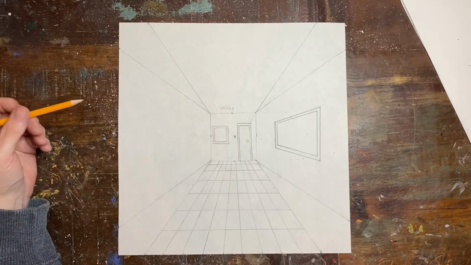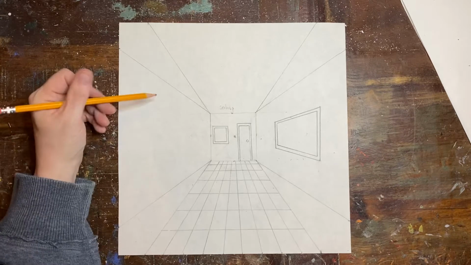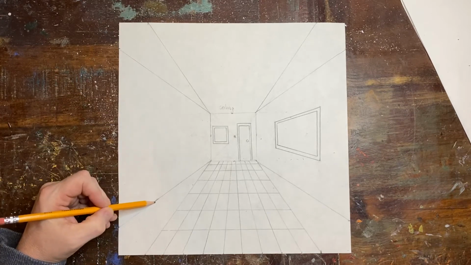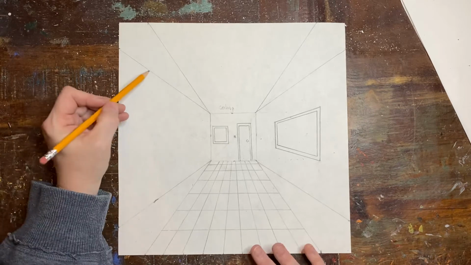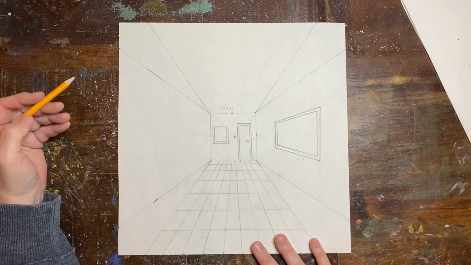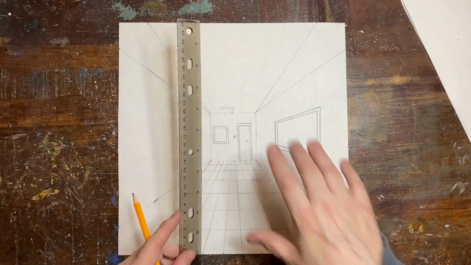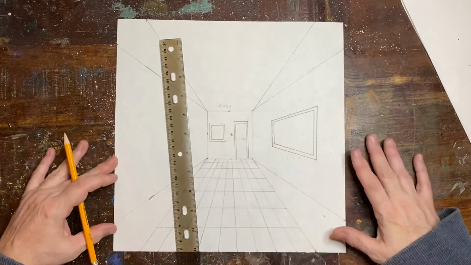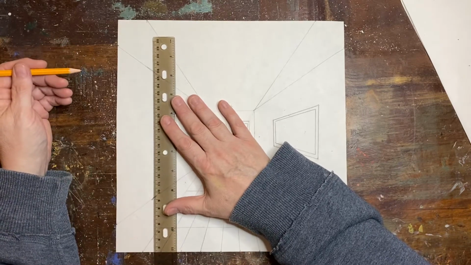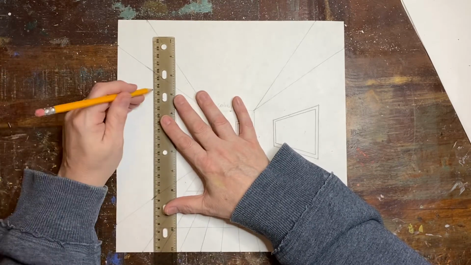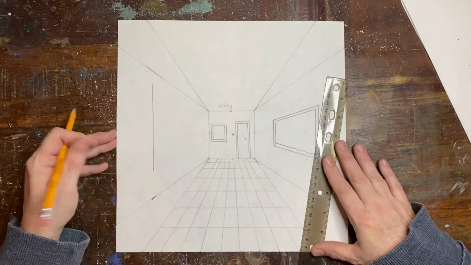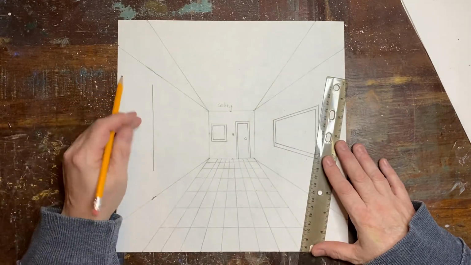So again, I need to decide how tall my poster is. If I know this right here is the bottom of my wall, and this line here is the top of my wall, then I'm just going to make a vertical line straight up and down, and I want my poster to be pretty big. So I'm going to make it that large on my wall.